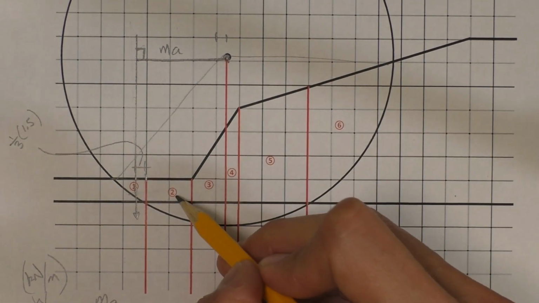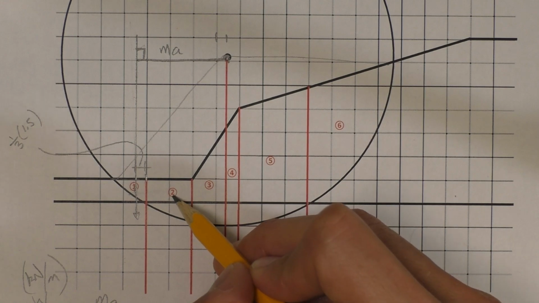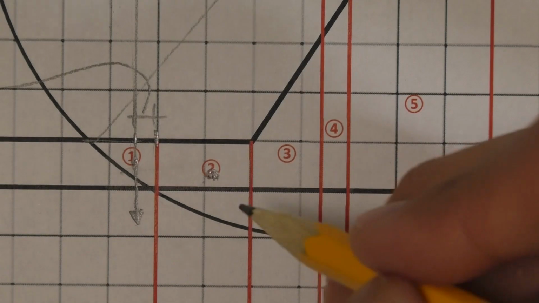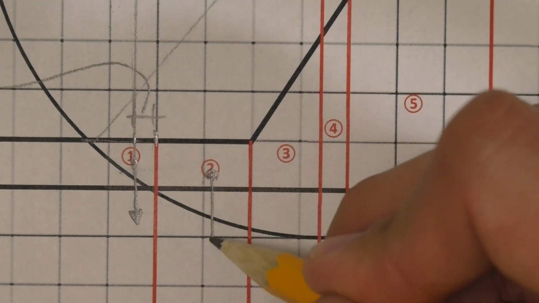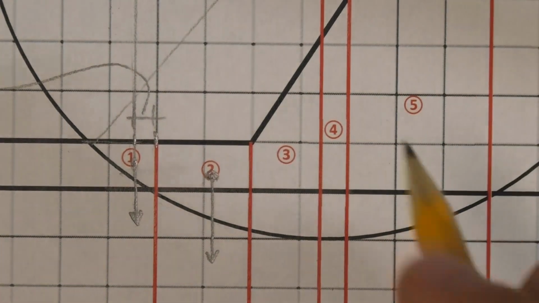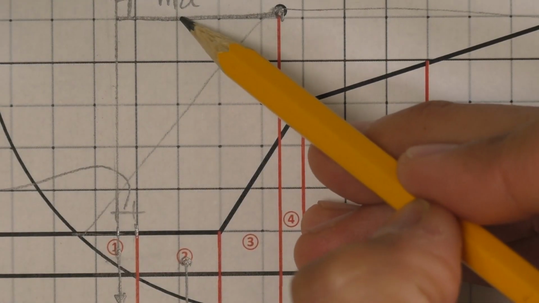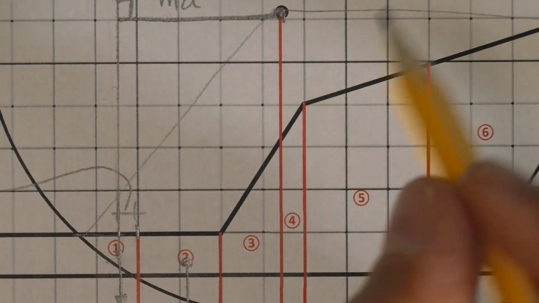So I would say that it's somewhere maybe around here, basically saying that this is the centroid. Then weight number 2 acts here, and what is the distance? 0.4 and then 2, but minus this little distance right here.